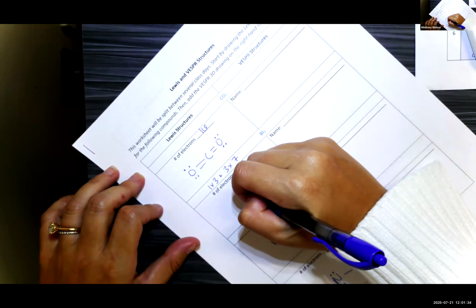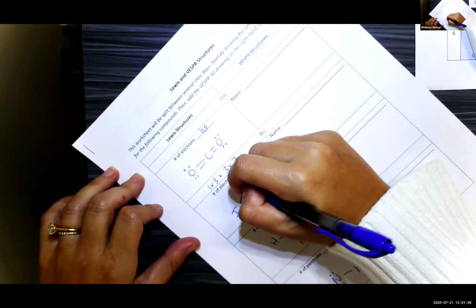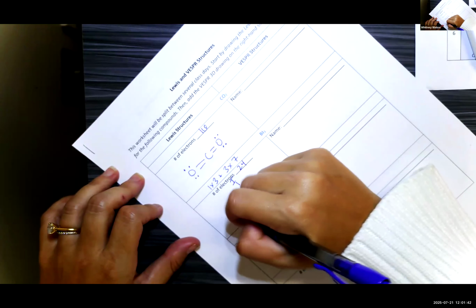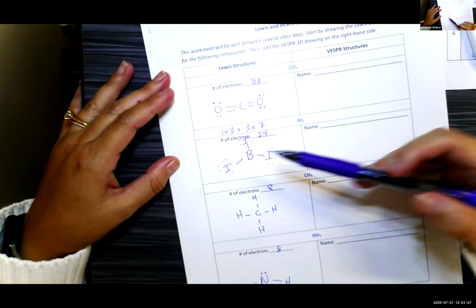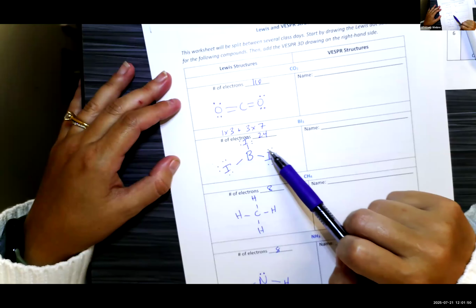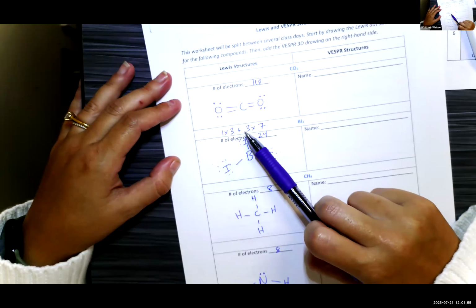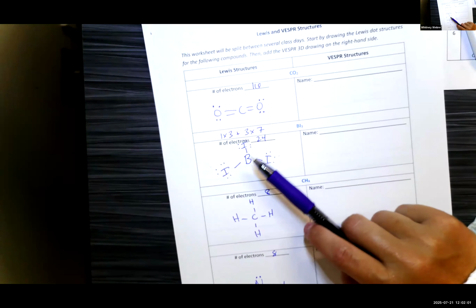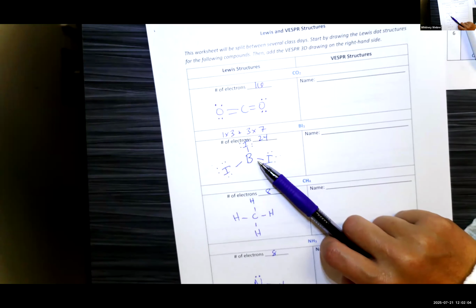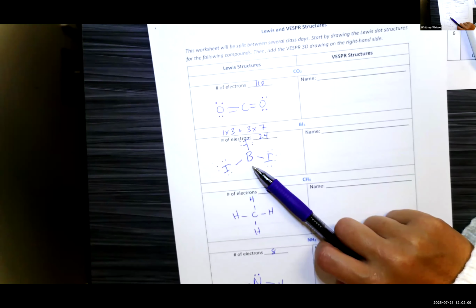So this one should look like this. B. And each of these iodines should have 6 lone pairs. So 2, 4, 6, 8, 10, 12, 14, 16, 18, 20, 22, 24. So yes, this boron here does not have a full octet, so I don't have to move any electrons around because boron is very happy having just 6 in its outer. So this one is a unique and rare one, but this is the Lewis dot structure for boron.